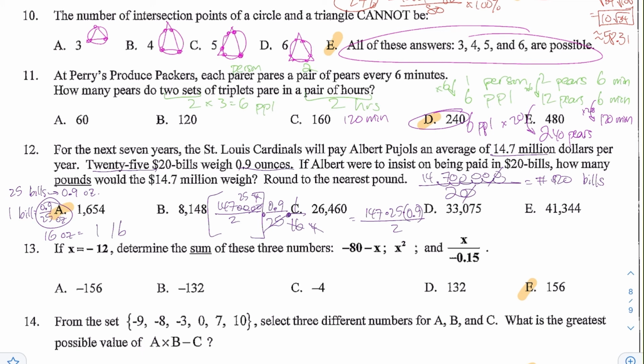So you can't cross simplify anymore. So you just multiply. So you have 147 times 25 times 0.9 and then divided by 2. You get about 1653.75, or choice A, 1654.